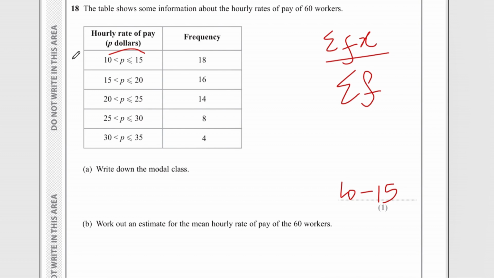So when you do that here, you get 12.5. I'm just going to summarize this because I know most students can do frequency tables. Add those two, divide by 2, 17.5, 22.5, 27.5, and 32.5.